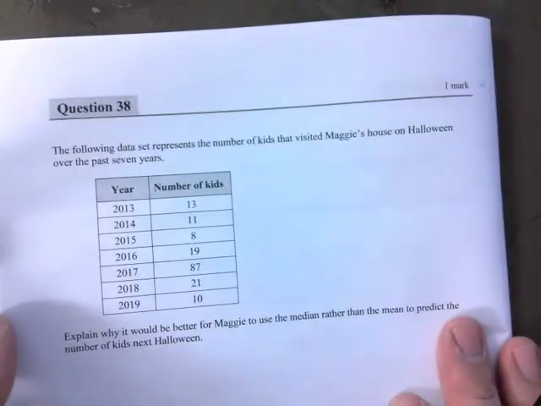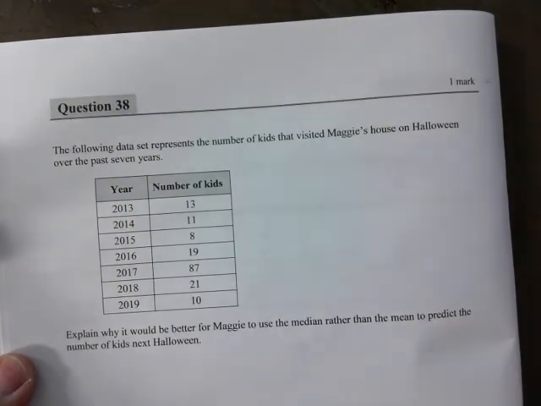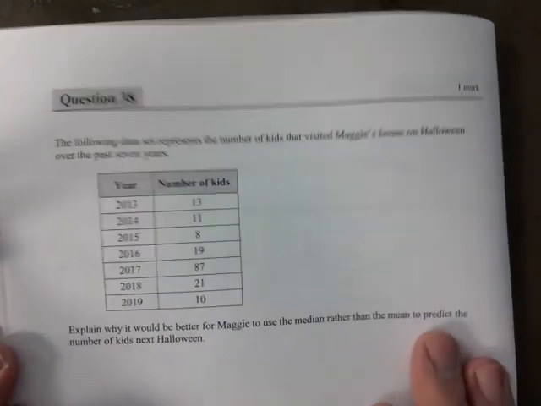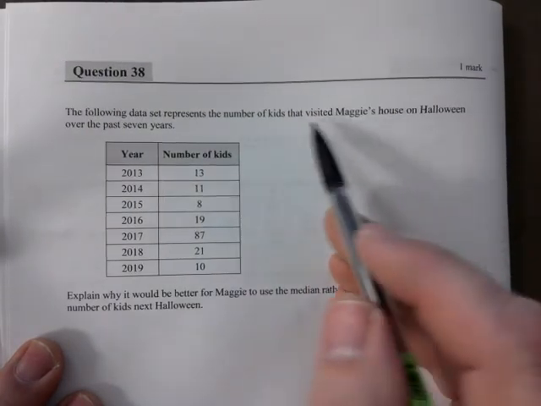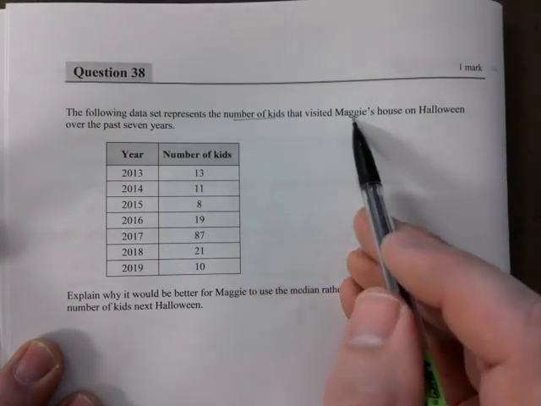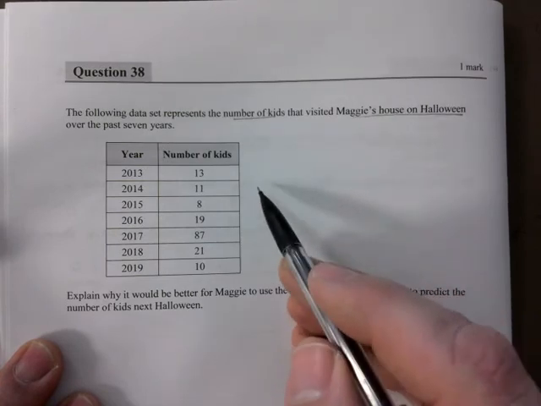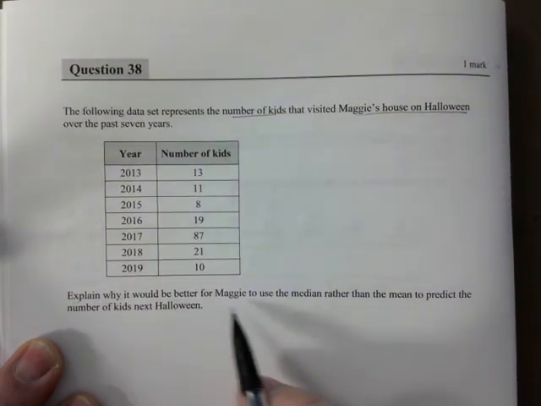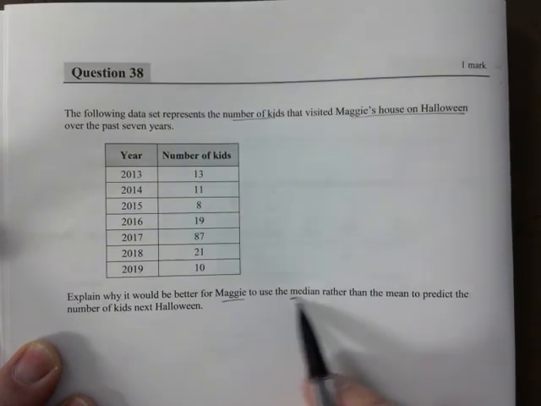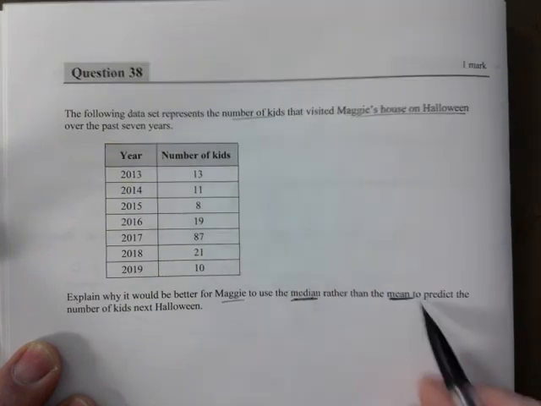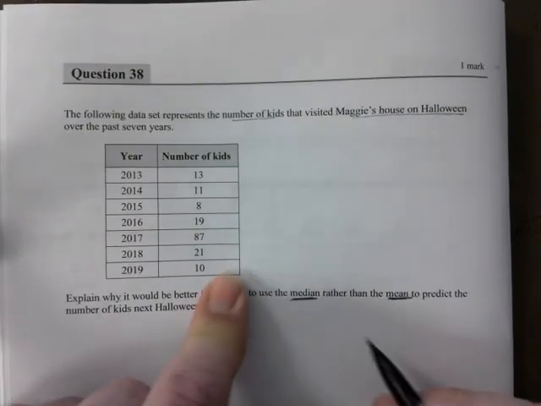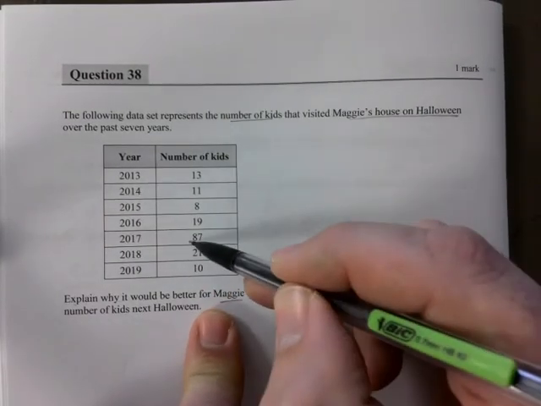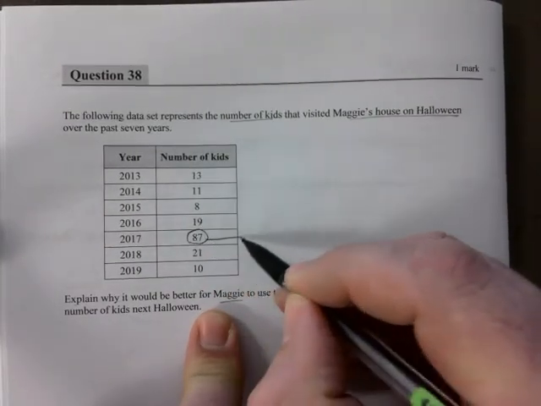Let's talk about 38. We're almost done here. So you have the data of number of kids that visited Maggie's house on Halloween. Explain why it would be better for Maggie to use the median rather than the mean to predict the number of kids next Halloween. And so the key here is to notice that this is an outlier.